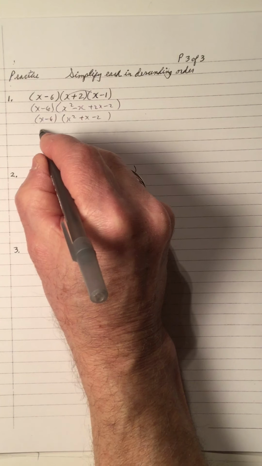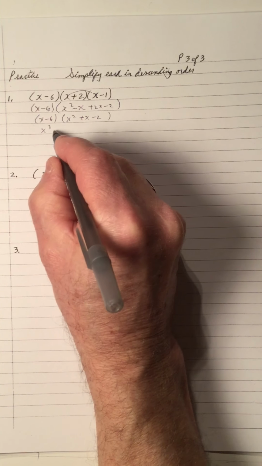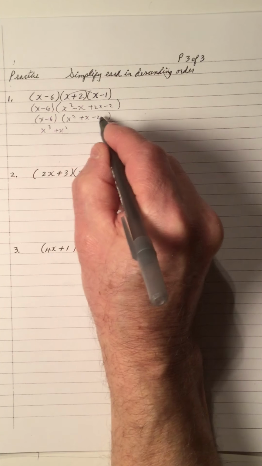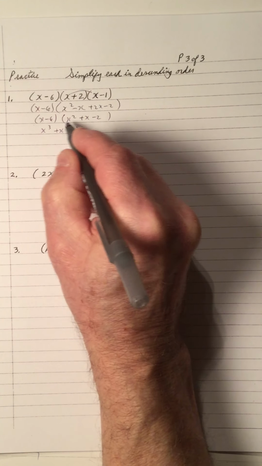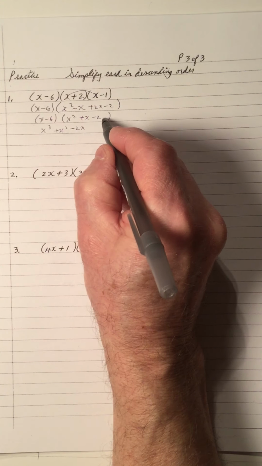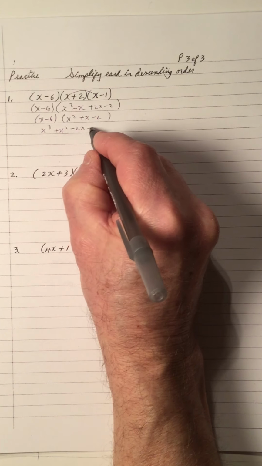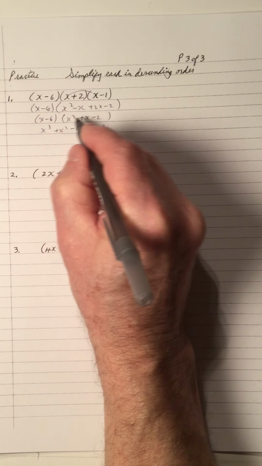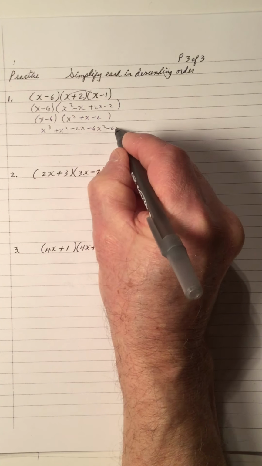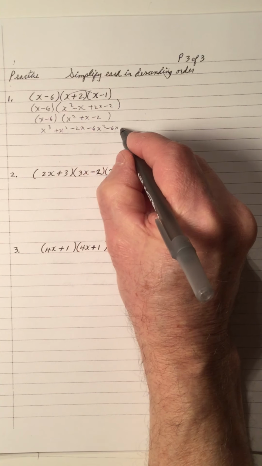x times these 3 is x cubed. x times x, x squared. x times negative 2, negative 2x. Negative 6 times these 3 now. Negative 6 times x squared. Negative 6 times x. And negative 6 times negative 2.